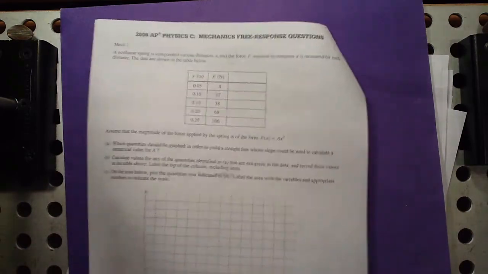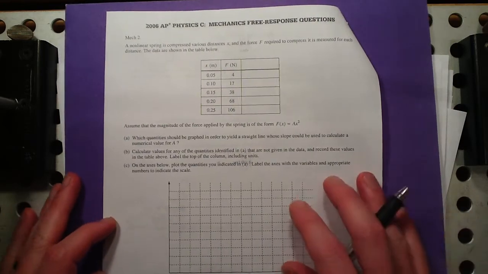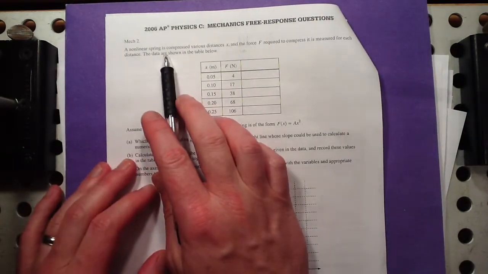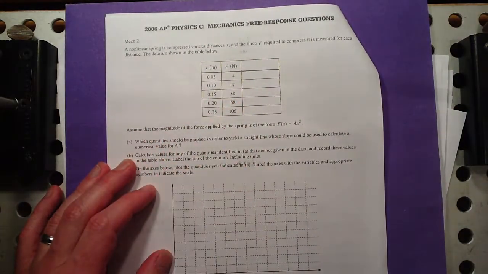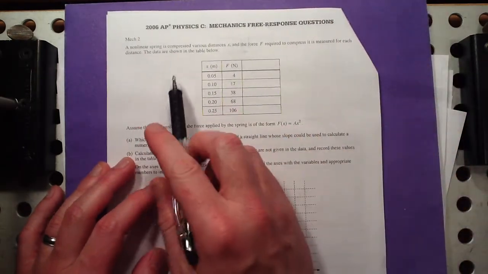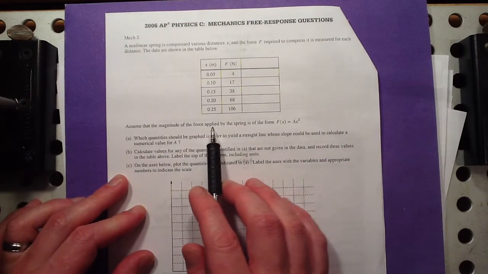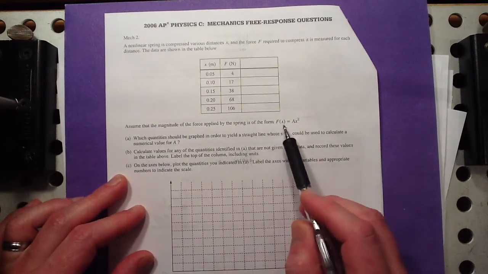This video contains the solution for 2006 AP Physics C Mechanics number 2. We have a nonlinear spring compressed to various distances x, and the force required to compress it is measured for each distance. Data are shown in the table. And we're assuming that the magnitude of the force applied by the spring is of the form F equals ax squared.